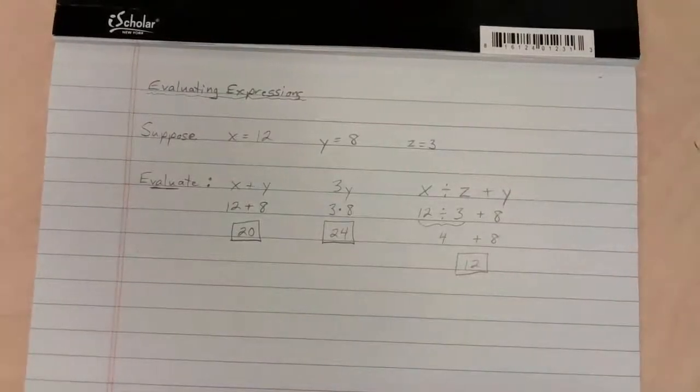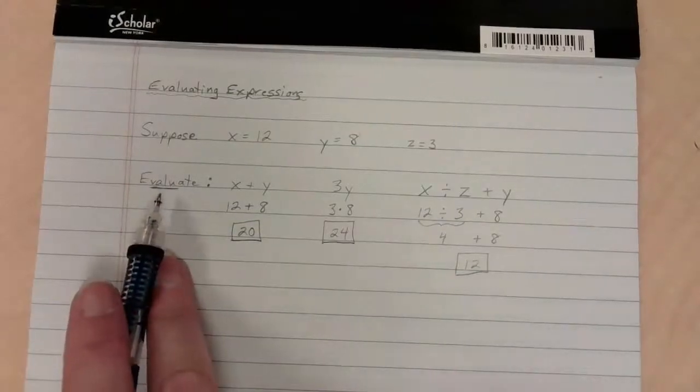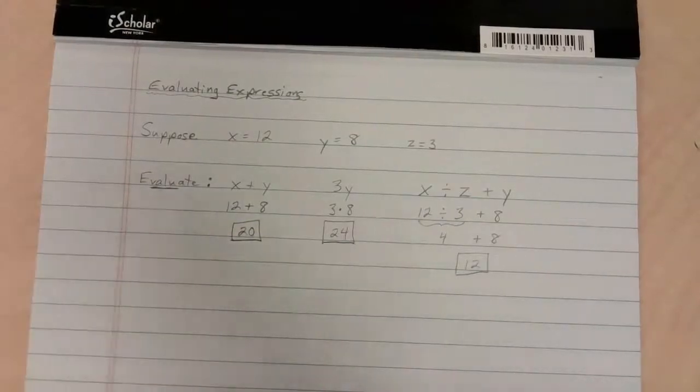All right, so evaluating expressions is not super crazy. It is worth taking your time and making sure that you are doing things correctly. And it is worth understanding the word evaluate, because otherwise, if you don't understand the directions, it's really hard to do what you're supposed to do.